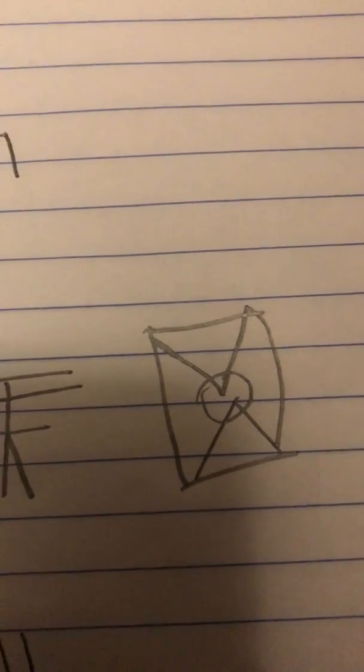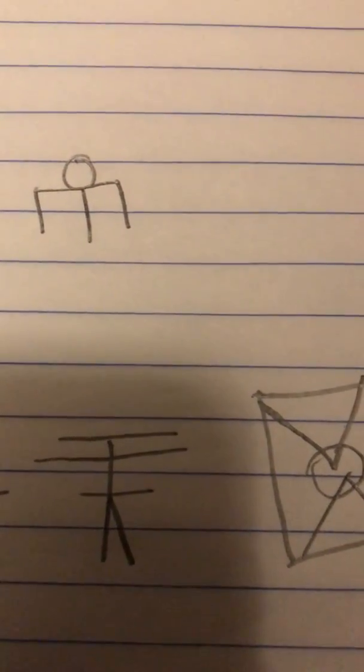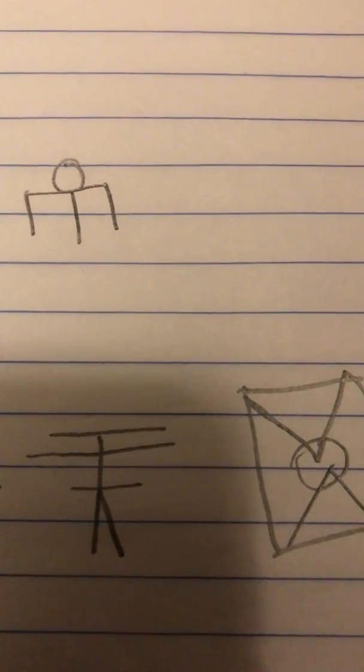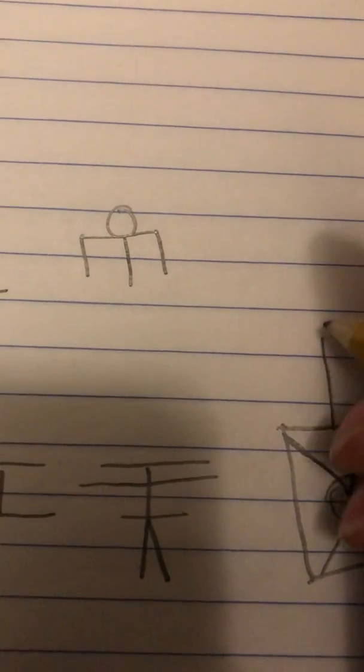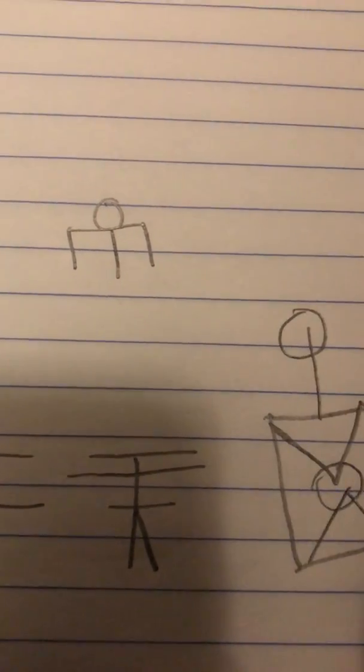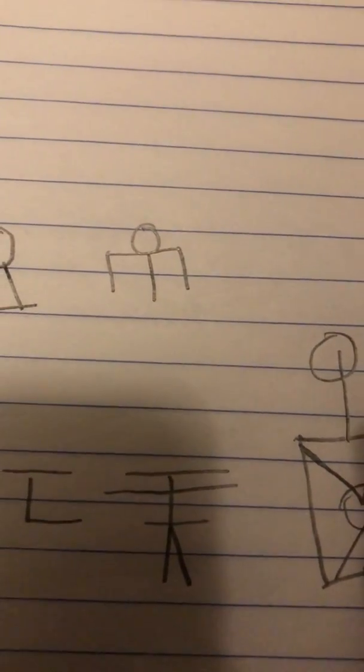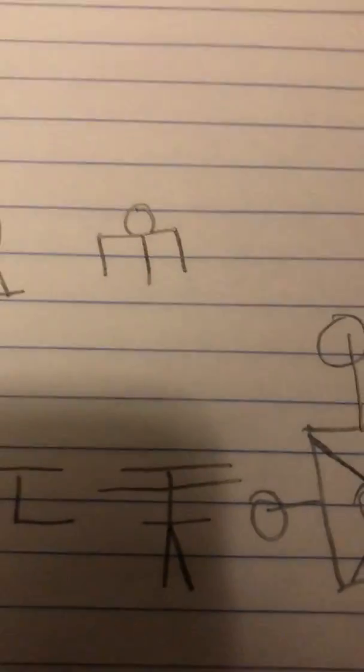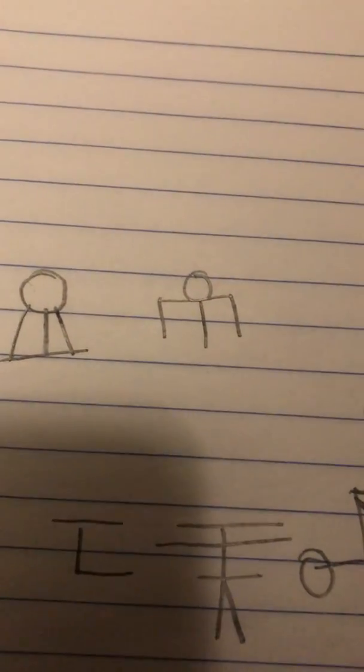Okay, it's simple, right? Not at all. I'm not done yet. Here's where it gets even more hard, even more detailed. The more detailed you make your things, the harder it is to understand.